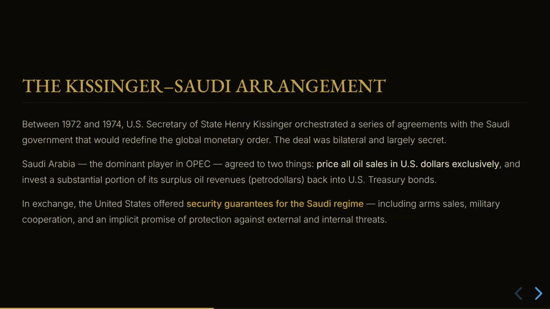The Kissinger-Saudi arrangement. Between 1972 and 1974, U.S. Secretary of State Henry Kissinger orchestrated a series of arrangements with the Saudi government that would redefine the global monetary order. The deal was bilateral and largely secret. Right? This is interesting because it took, what was it, around 45 years before people knew about this?